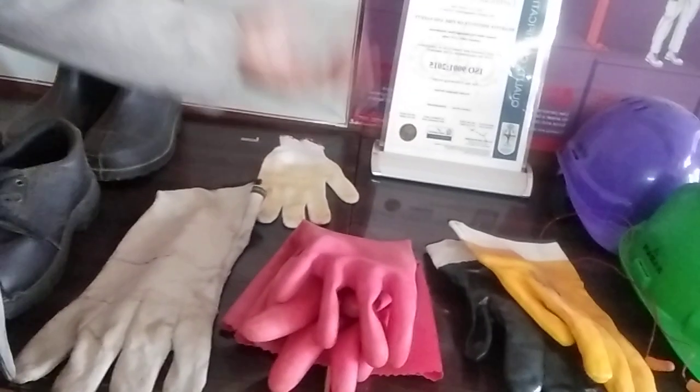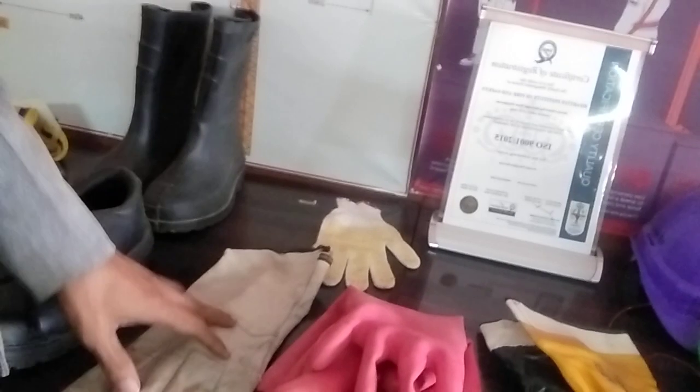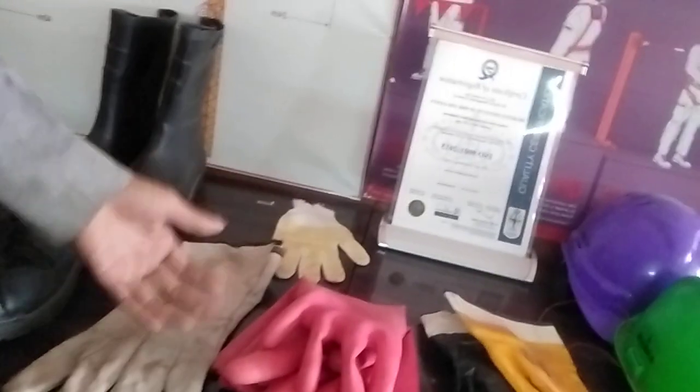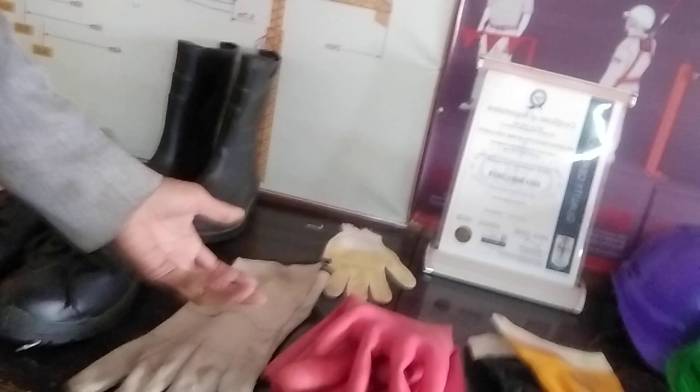Another PPE we use to protect our hands is hand gloves. There are different types of hand gloves. These gloves protect us from chemical exposures. This one is for electrical hazards, and this one we use if we handle TMT rods and similar things. And these are the welding gloves we use in welding activity. They protect from radiation as well as electric shock and heat.